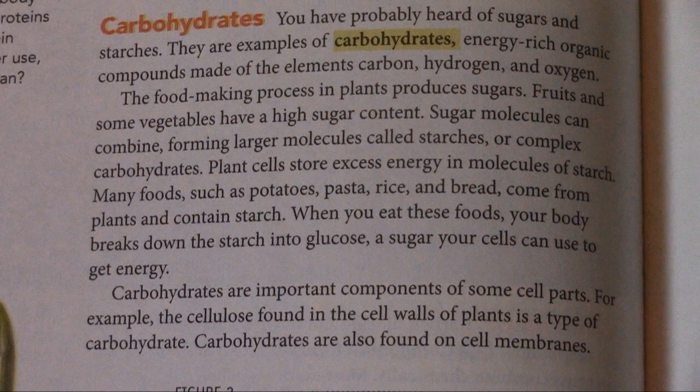Plant cells store excess energy in molecules of starch. Many foods, such as potatoes, pasta, rice, and bread, come from plants and contain starch. When you eat these foods, your body breaks down the starch into glucose, a sugar your cells can use to get energy. Carbohydrates are important components of some cell parts. For example, the cellulose found in the cell walls of plants is a type of carbohydrate. Carbohydrates are also found on cell membranes.